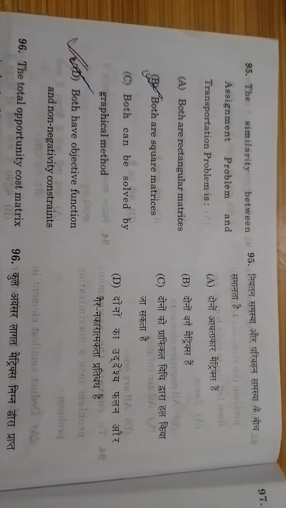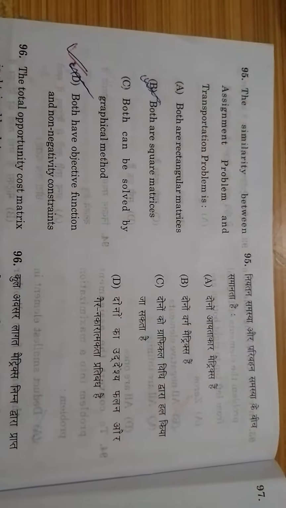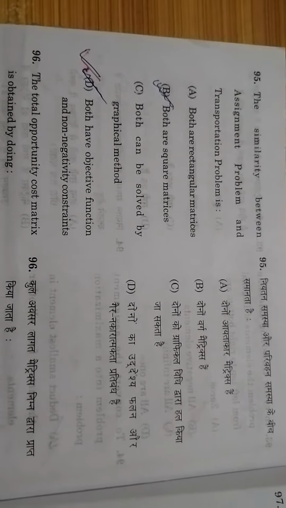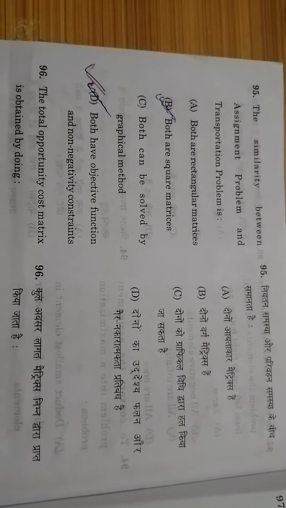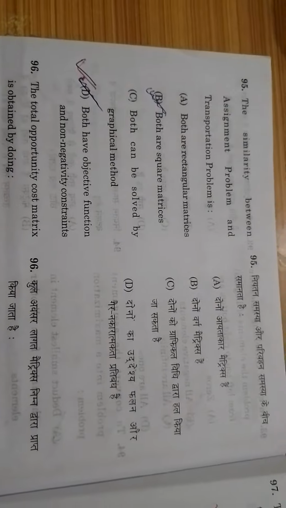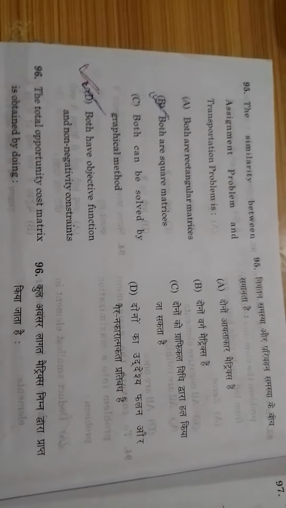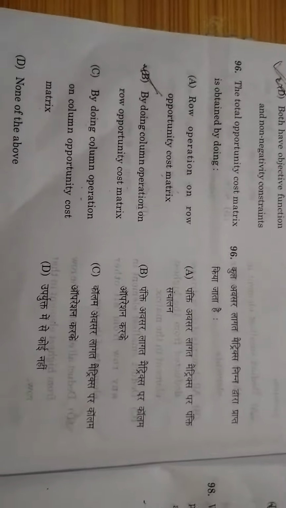The similarity between assignment problem and transportation problem is, it's option D, both have objective function and non-negativity constraints. The total opportunity cost matrix is obtained by doing, it's option B, column operation on row opportunity cost matrix.